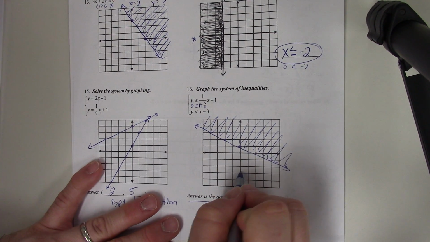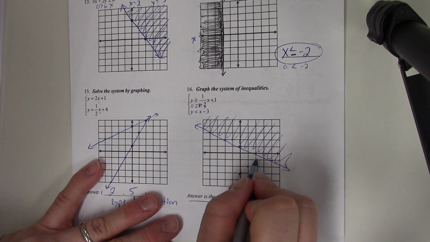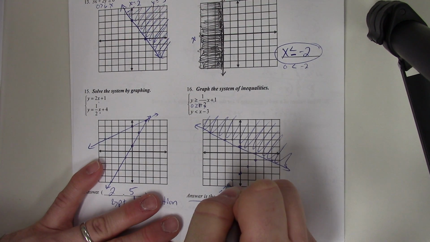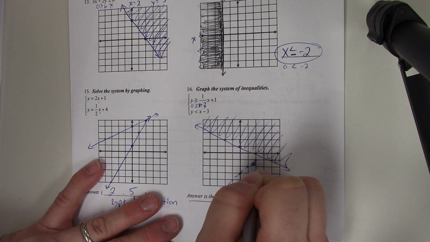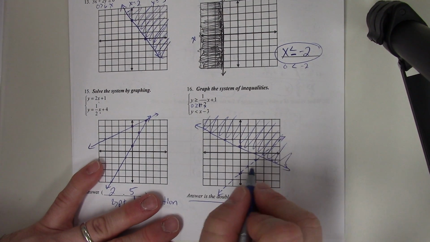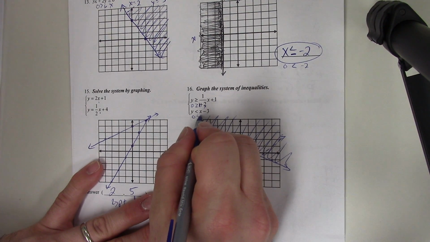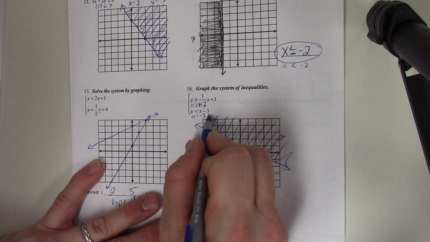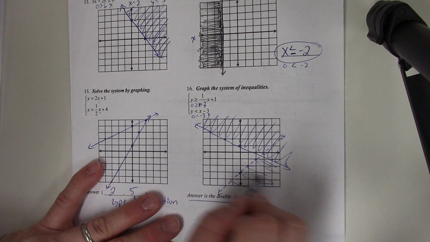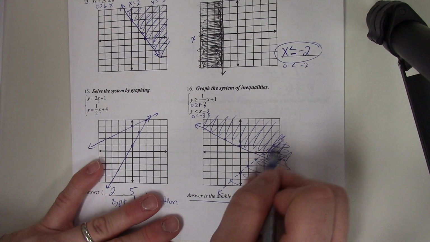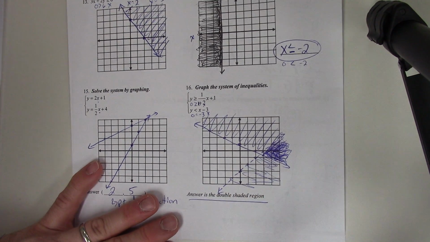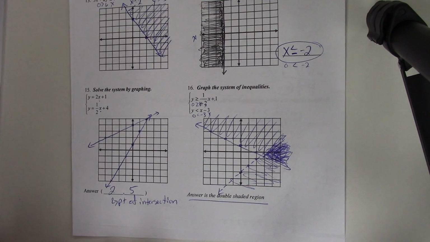Next line is at -3, and it's up 1 over 1, up 1 over 1. So I'm going to do a dash line there, because it's not equal to, it's just strictly less than. Plug in 0, 0, is 0 less than -3? Nope. So again, I don't shade towards 0, 0, I shade away from 0, 0, which tells me that my double shaded region, which I'd like to make sure is a little darker so I don't have to guess, is right there. And that's it. That's the answer for that problem.